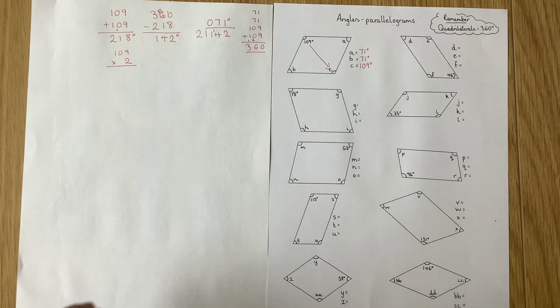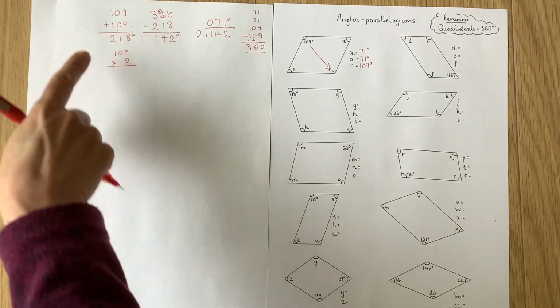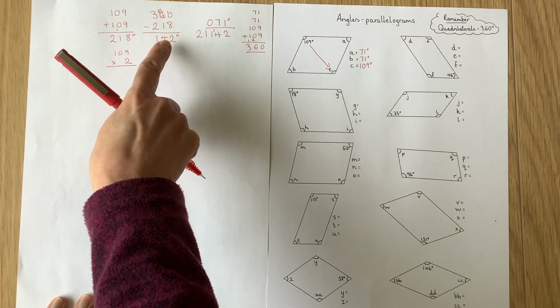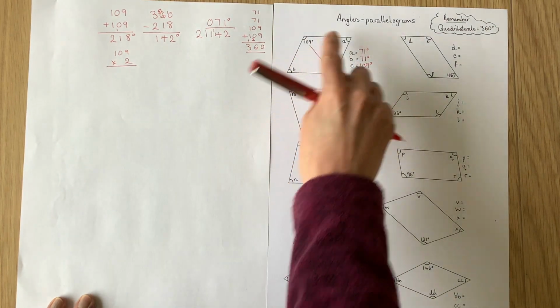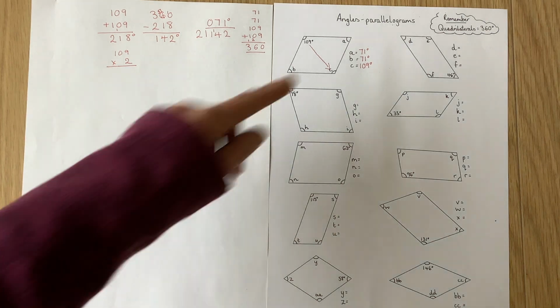2 groups of 109. So I've worked out 2 groups of 109. I've taken it away from 360. What I've got left, I have to divide between the other two angles. Let's go and do the next one.